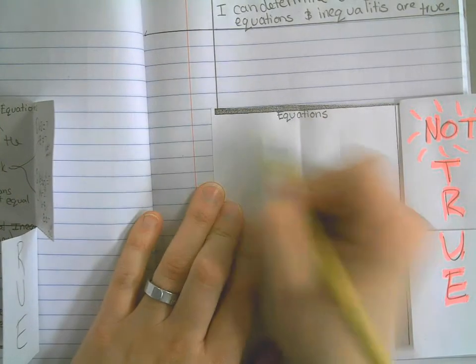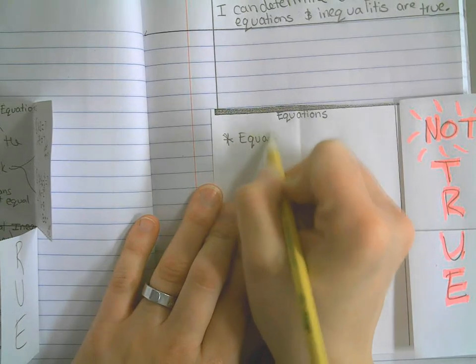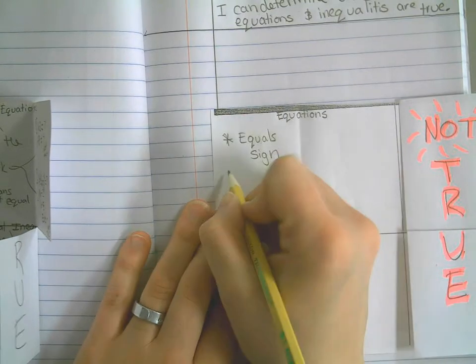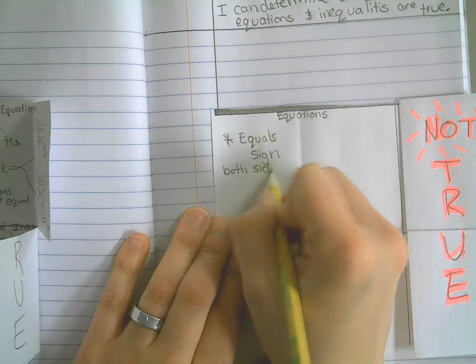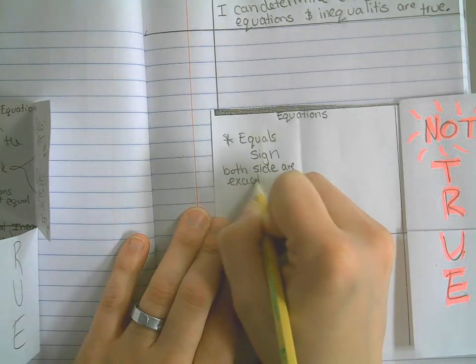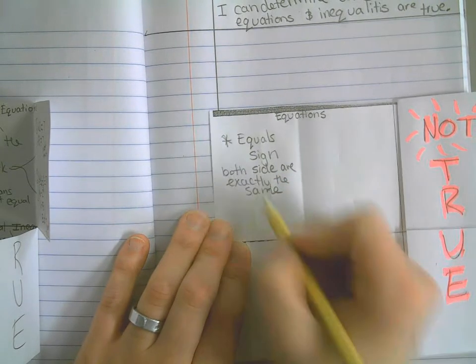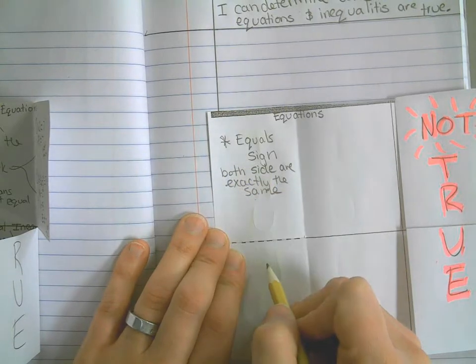These equations, you need to remember, they have to have an equals sign. Okay? That means both sides are exactly the same. Okay? Both sides are exactly the same.